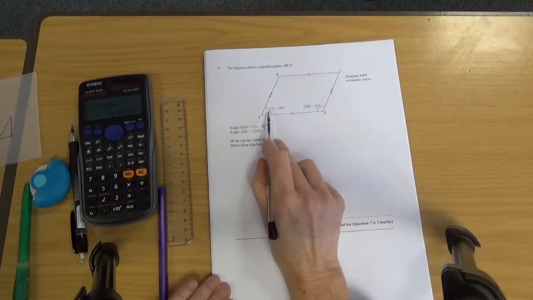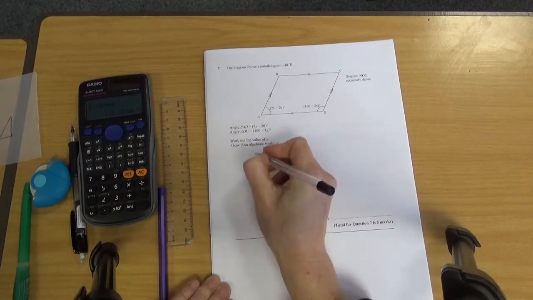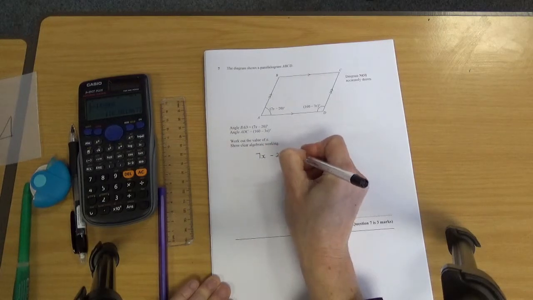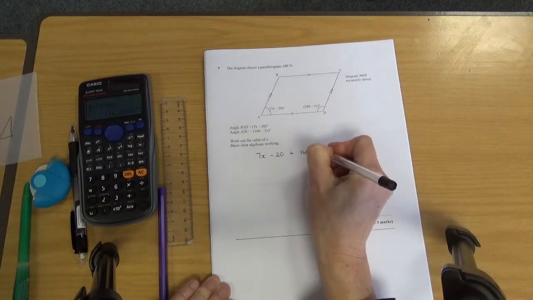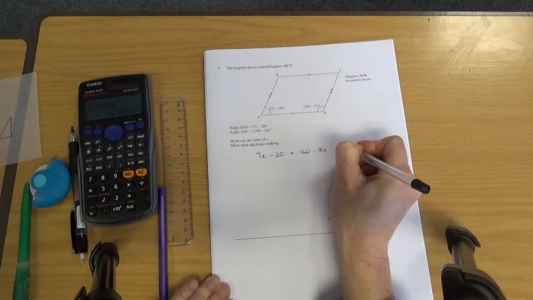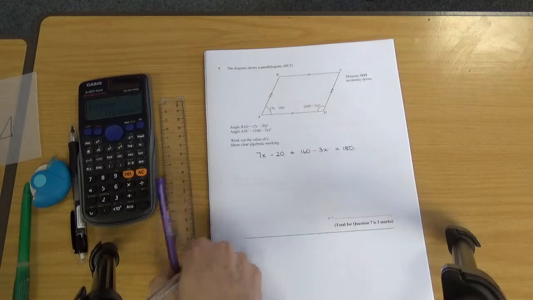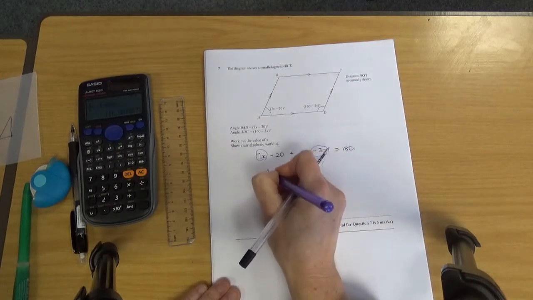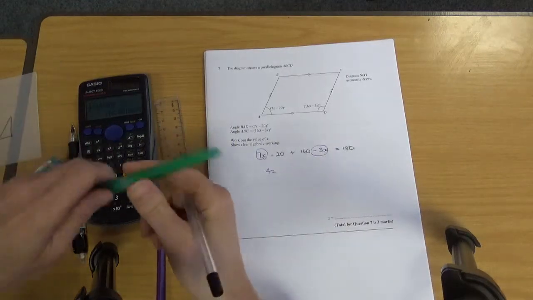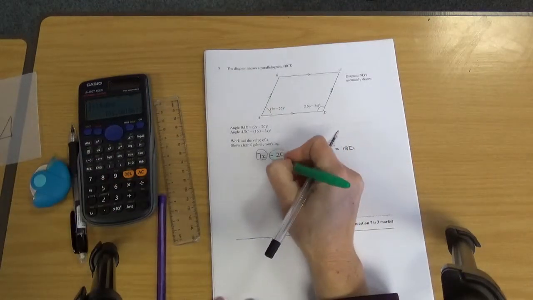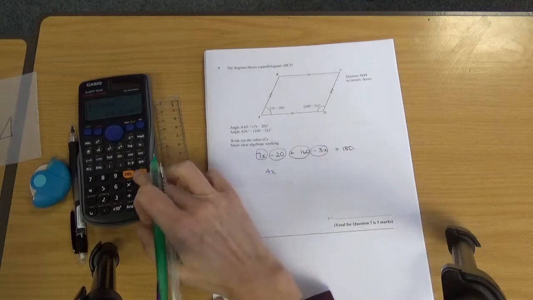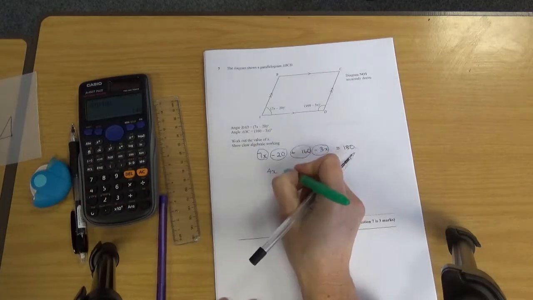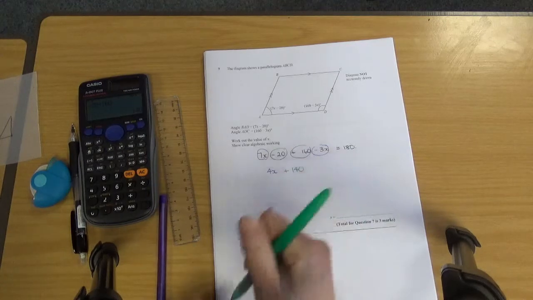In a parallelogram, the bottom 2 angles will add up to 180. So 7x subtract 20 plus 160 subtract 3x must equal 180. Put the x's together, gives me 4x. Put the numbers together, negative 20 plus 160 is positive 140.